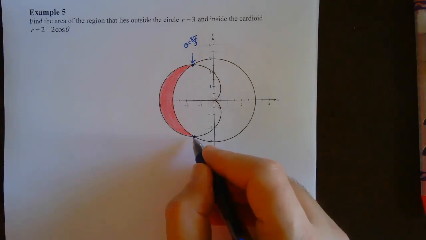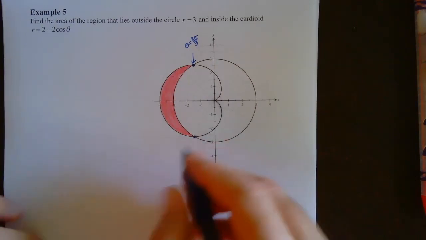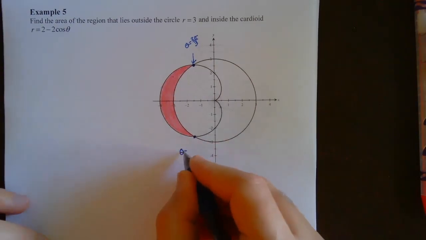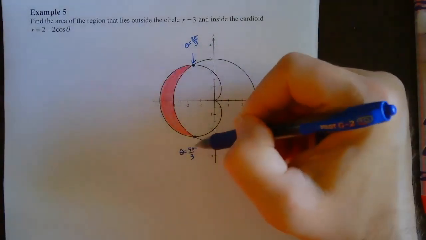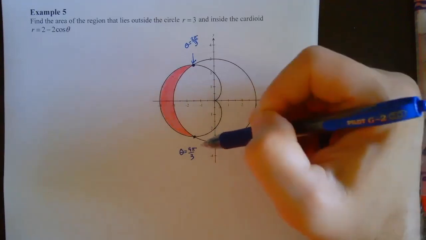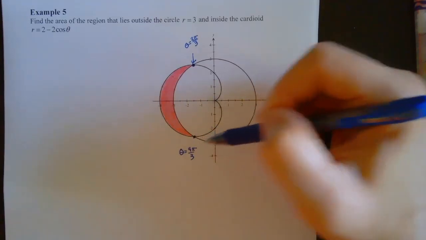But this time I don't want it to be negative 2 pi over 3. I actually want it to be 4 pi over 3. So I'm going to use theta is equal to 4 pi over 3 because this is the angle I'm starting with, and the one I end up with has to be bigger, okay? So hopefully you understand that.